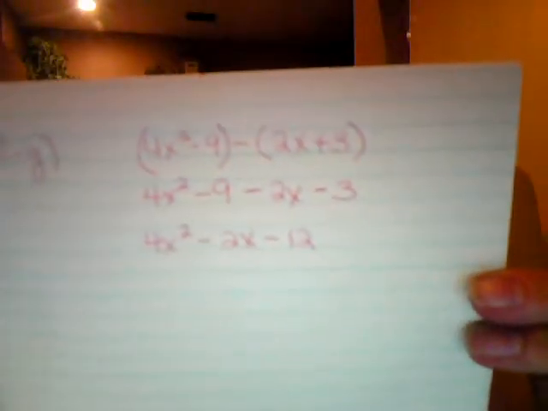Once you have them written out like that, now you combine all your like terms so that you have one combined function. So you have 4x squared. Nothing adds to the 4x squared because there's nothing else with an x to the power of 2. And that's what it means to be like terms, to have the same power. Minus 2x minus 12. When you combine all your like terms, that's what you should have.